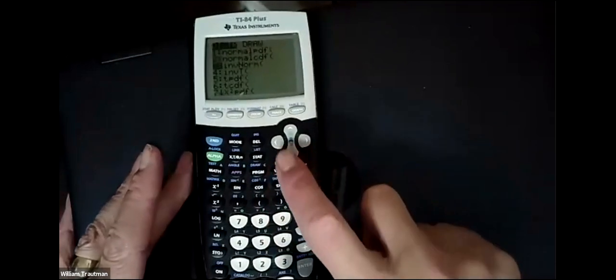Second vars number 3 inverse norm, and 90% is 0.05 on both sides, and it should give me a negative Z value, negative 1.64.